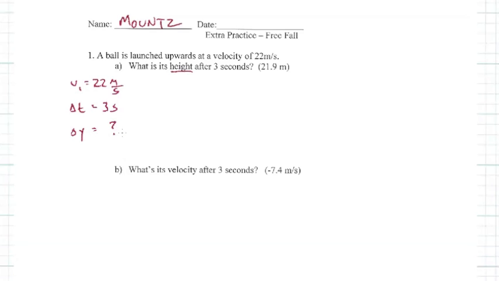And what else do we know about this? Well, we know that assuming this is on Earth, the acceleration is negative 9.81 meters per second squared. So what's our delta Y? Let's use our equation number 4. That is our equation for displacement, which is already in the form that we want because we're solving for Y. That's delta Y equals initial velocity times time plus 1/2 times acceleration times time squared.